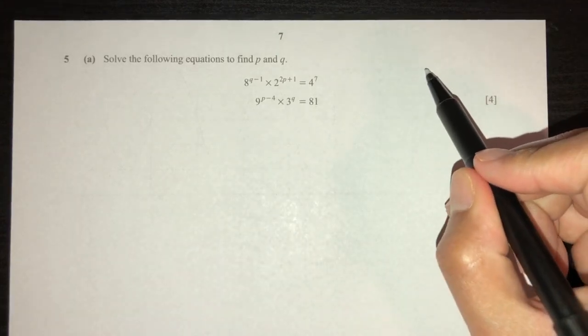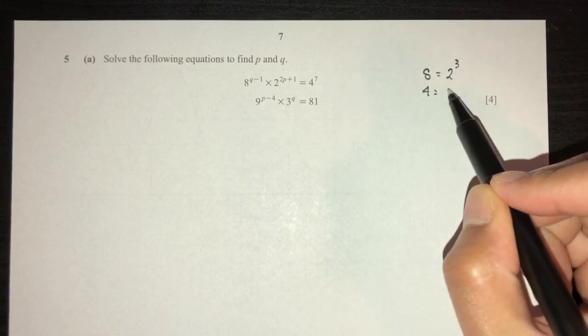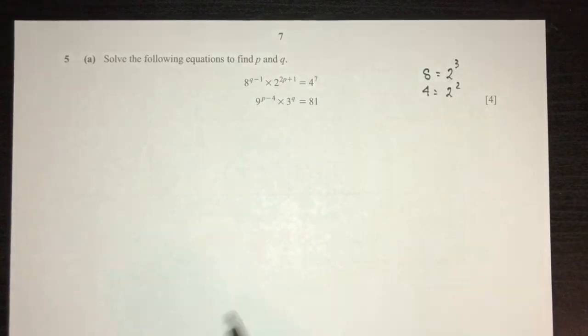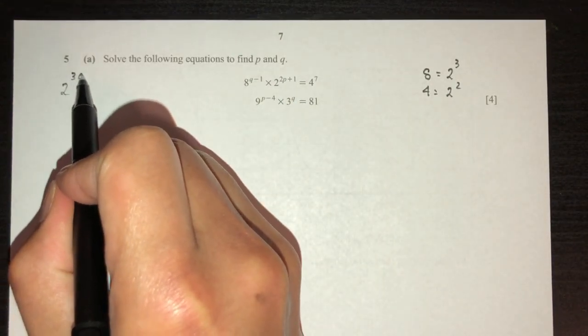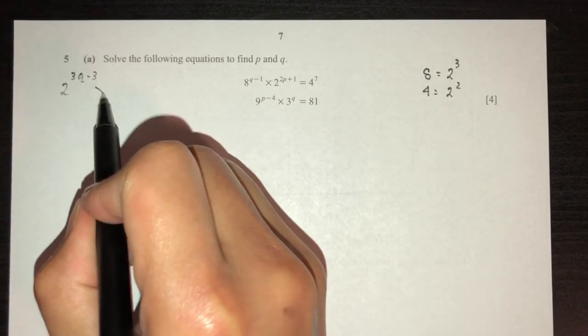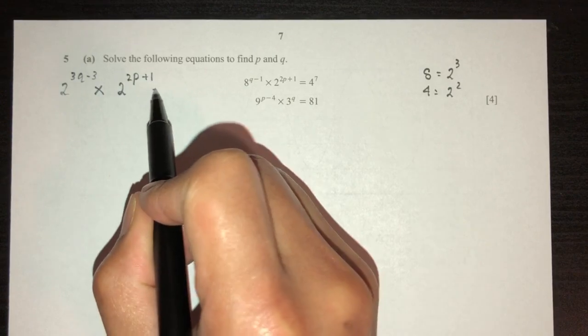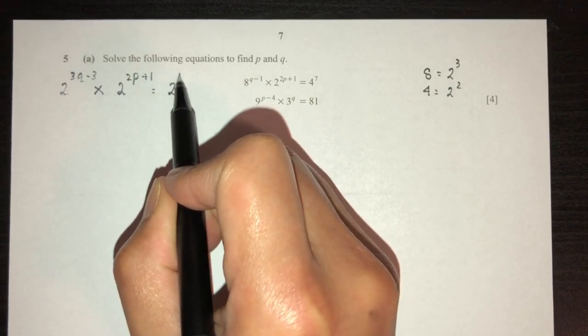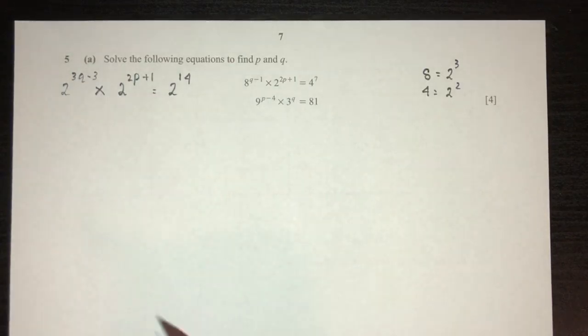What it means is 8 is basically 2 power 3, and 4 is 2 power 2. So replace back in your equation, you will have 2 power 3q minus q times 2 power 2p plus 1 equal to 2 power 14. So basically this equation can be written as this. Now we have to simplify.